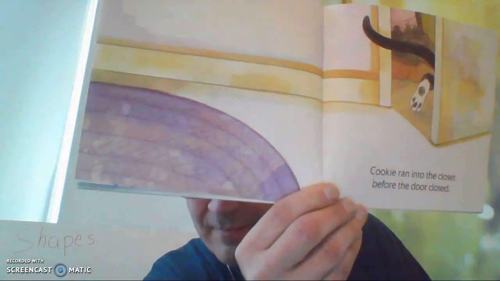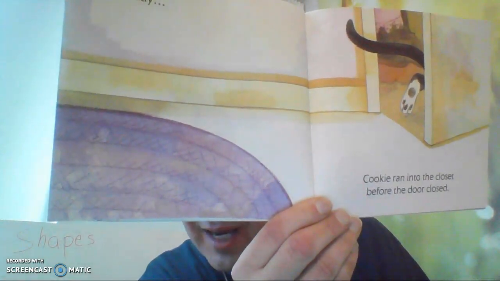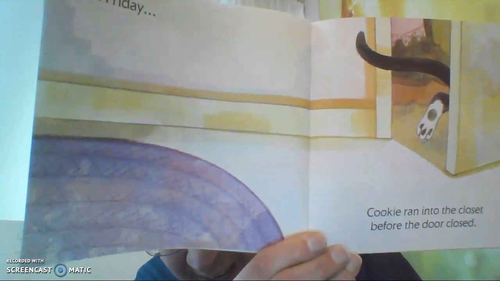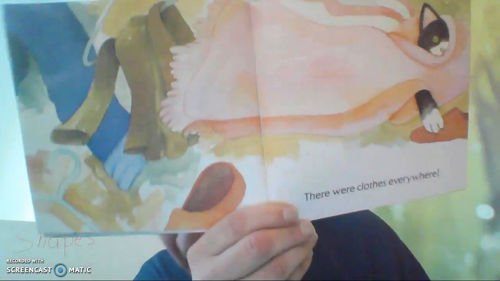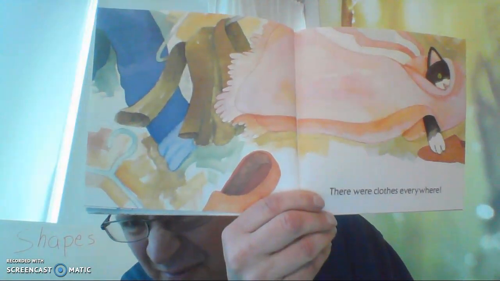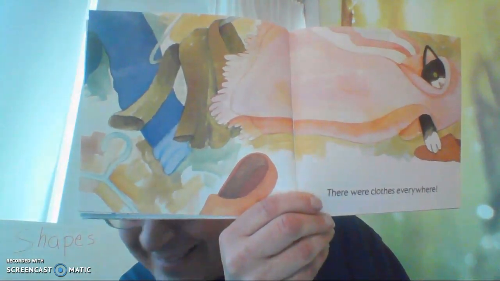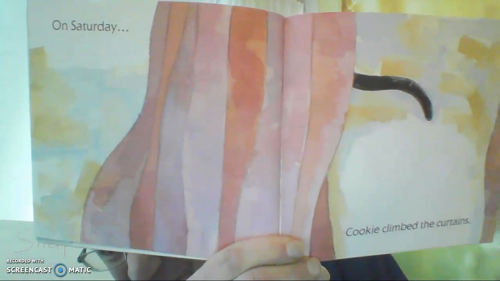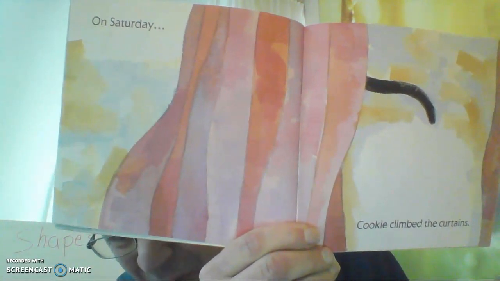On Friday, Cookie ran into the closet before the door closed. On Friday, Cookie ran into the closet before the door closed. There were clothes everywhere. On Saturday, Cookie climbed the curtains.